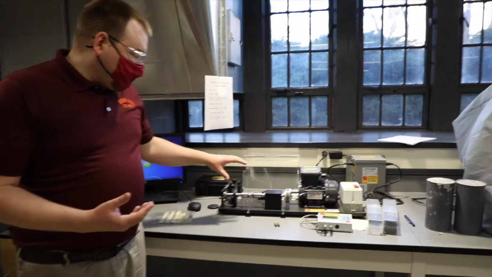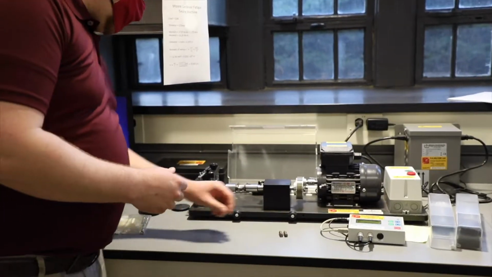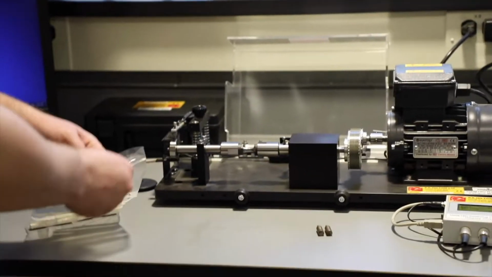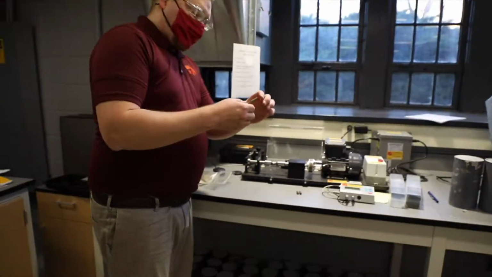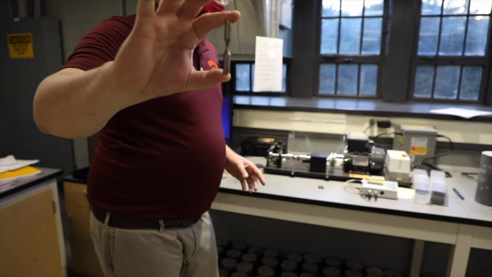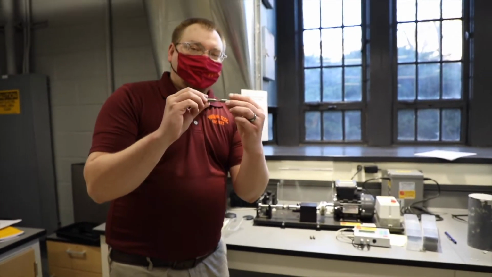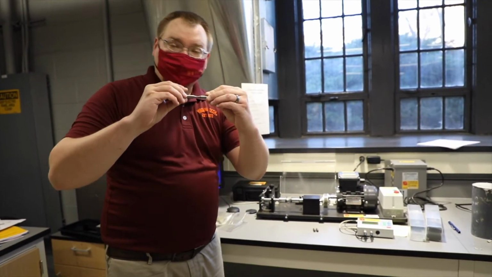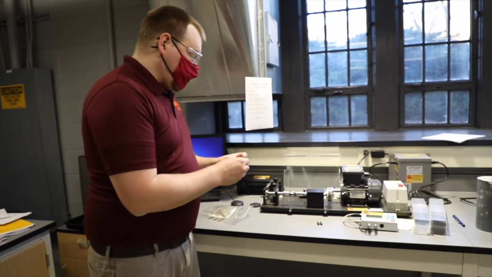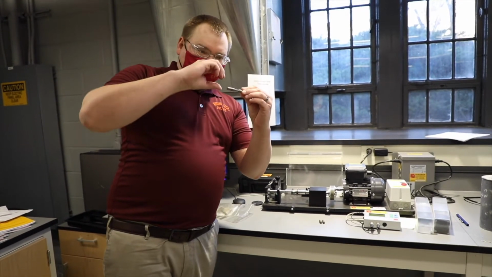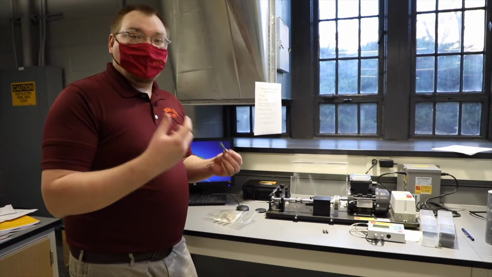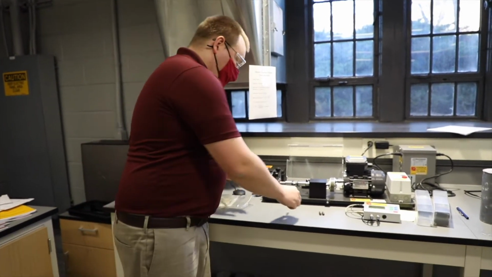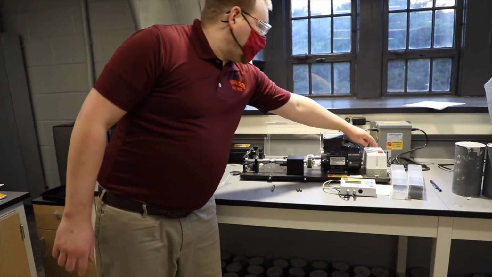Now what this test does is it takes a cylindrical sample like this, and we apply a very slight bend to it, and then we rotate it at very high speeds. That slight bend is applying a stress that is going to be fatiguing the material. And what happens is we turn it on.